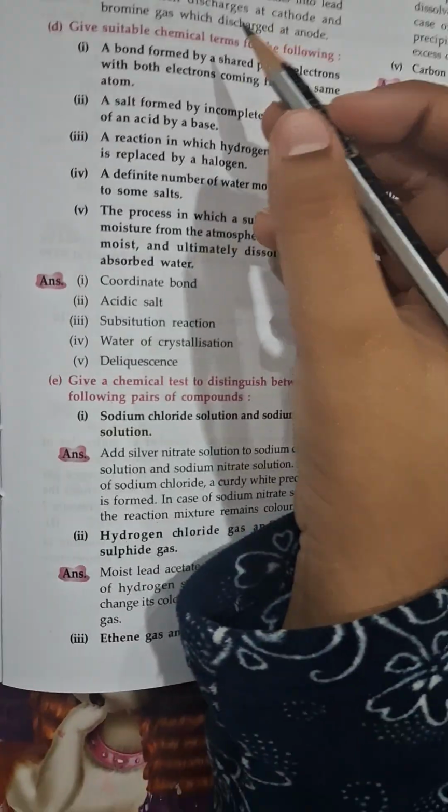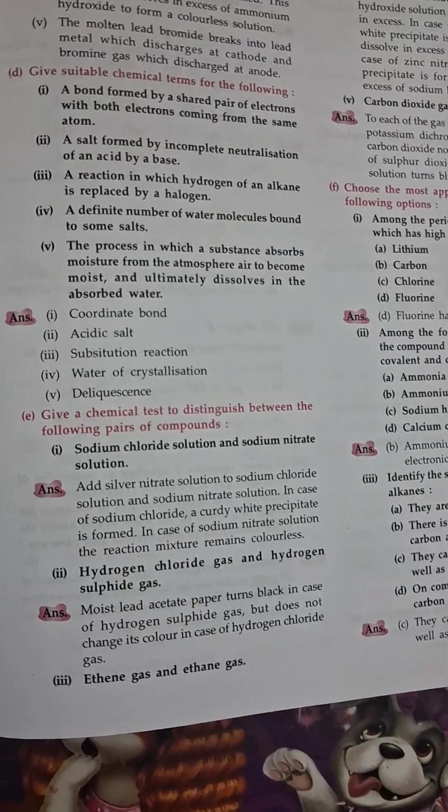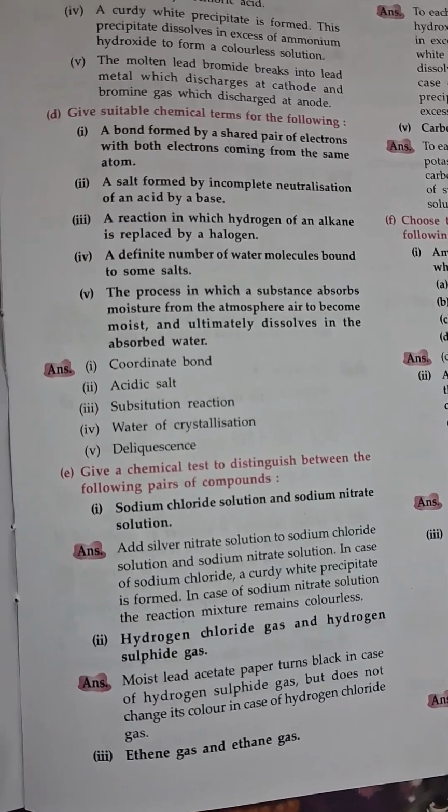Then we have to tell the suitable term for the following: a bond formed by shared pair of electrons with both electrons coming from the same atom is a coordinate bond.